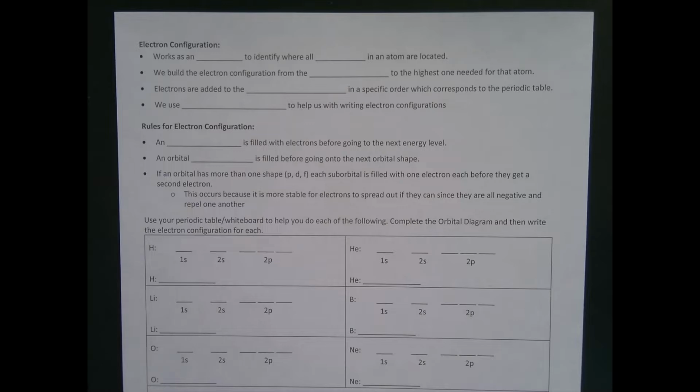Okay, today we're going to be looking at writing electron configurations and drawing orbital diagrams using the s, p, and d orbitals. So the first thing we want to do is some definitions of electron configuration, some rules, and then we're just going to dive in.